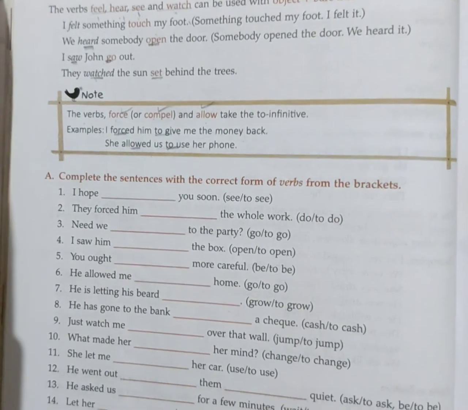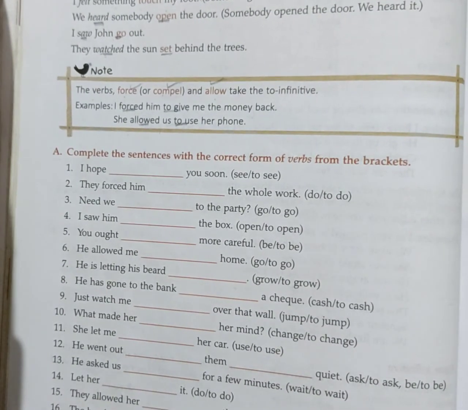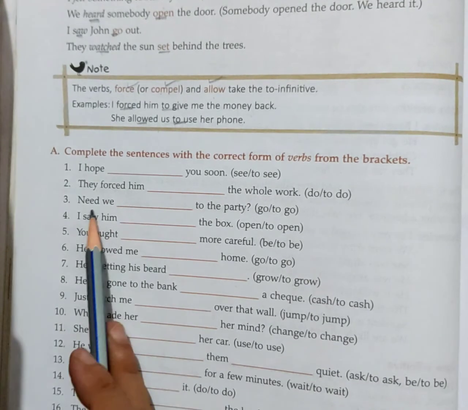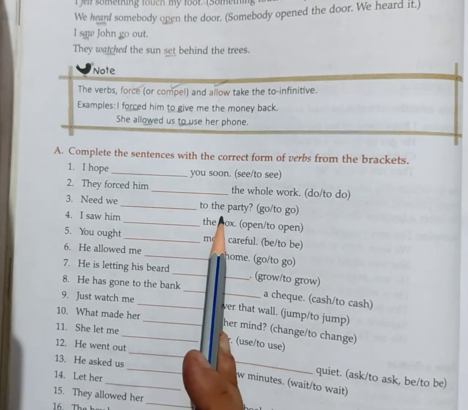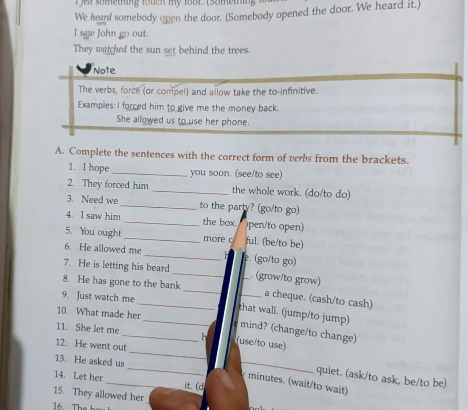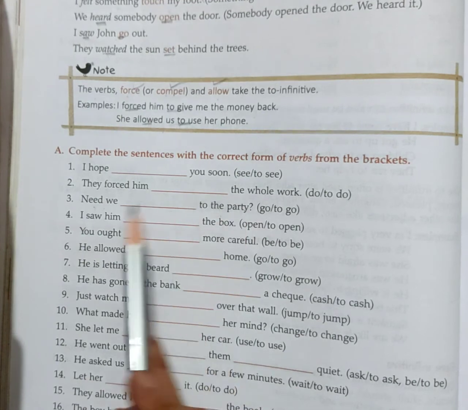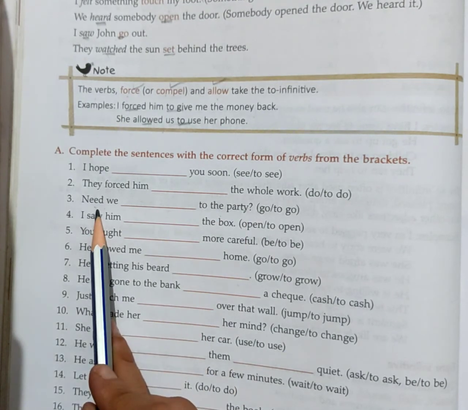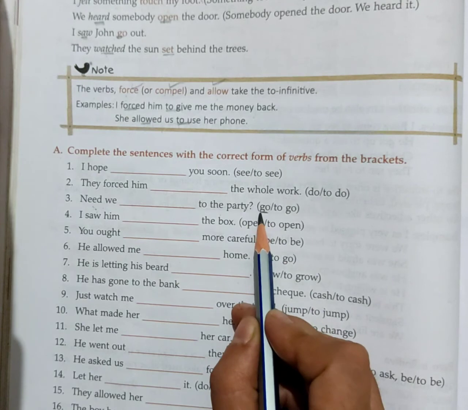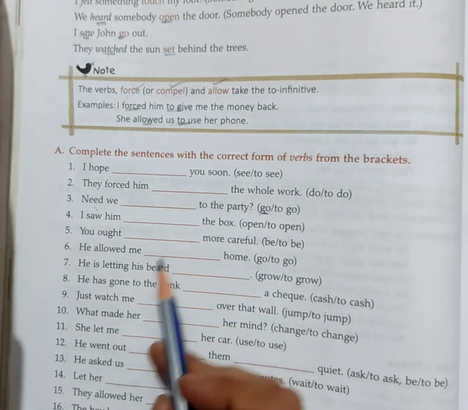Now we'll see some sentences only. Look here. Need we dash to the party? Now look, students, we have already learned that in a question sentence and in a negative sentence, whenever need comes, we have to use the bare infinitive. Yes, on page number 53, we have seen this. So here what will come? Only "go" will come.